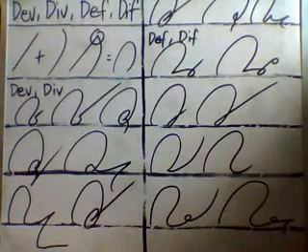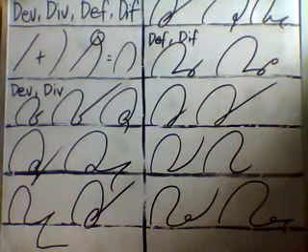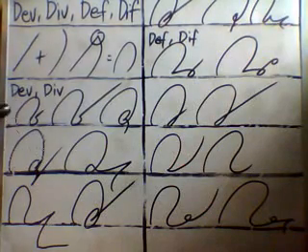Okay, let's try first the dev and div words. We read this as dev.